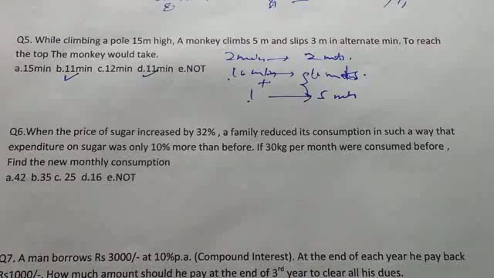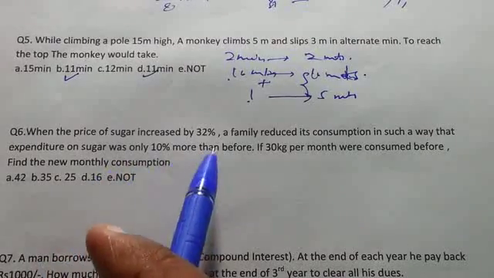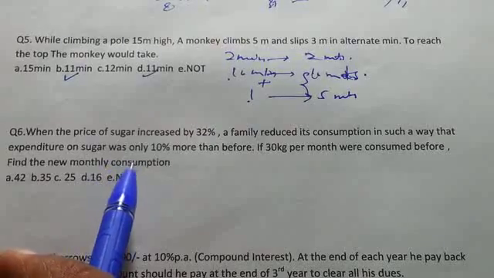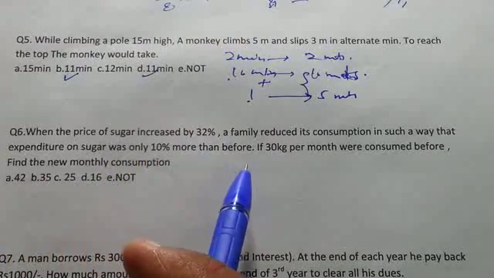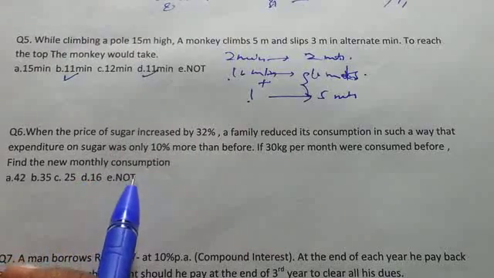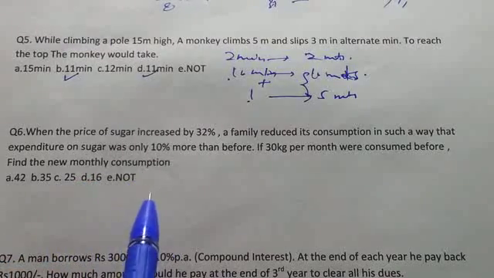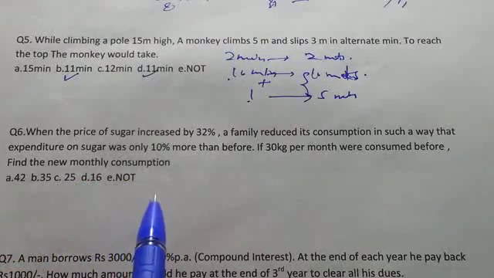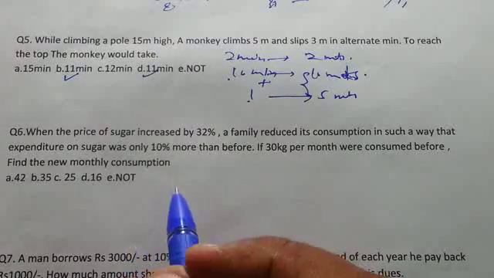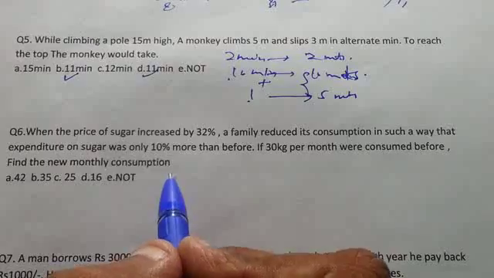Now another example. When the price of sugar increased by 32%, a family reduced its consumption in such a way that the expenditure on the sugar was only 10% more than before. If 30 kg per month was consumed before, find the new monthly consumption. So again, it is a case of PCG. We will be going for a graph, percentage change. So let us see how we do it.